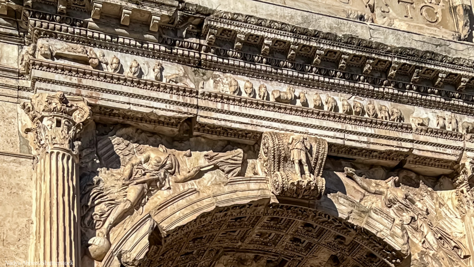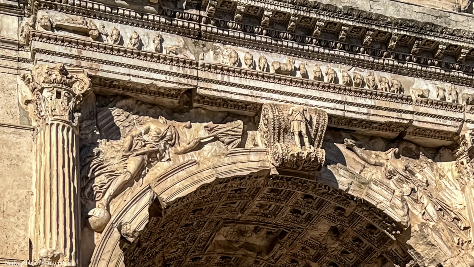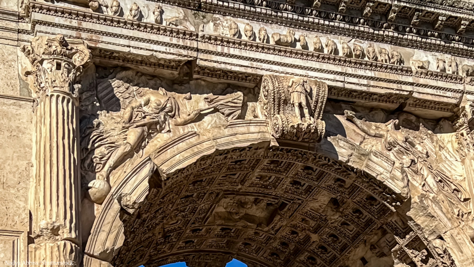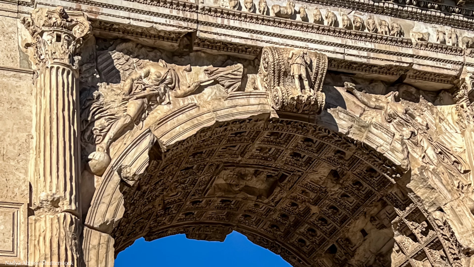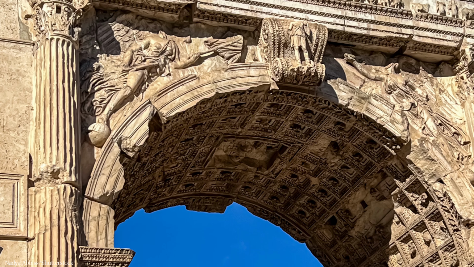Much more could be said about the Arch of Titus and the political and social issues surrounding this era, but that is for another time. I'll leave you with this excerpt of the Sack of Jerusalem by Flavius Josephus.